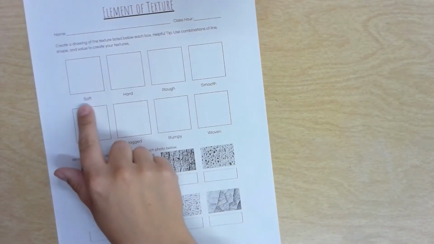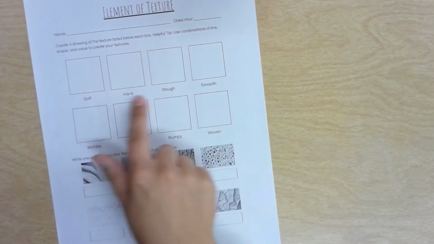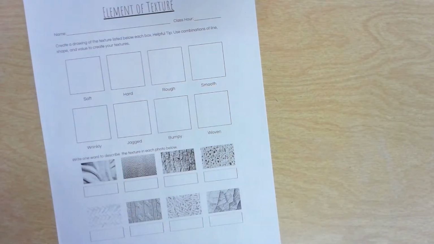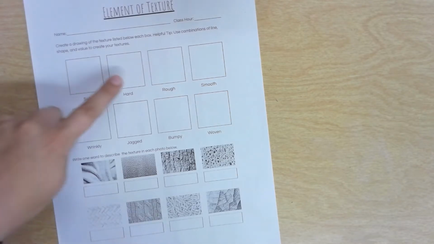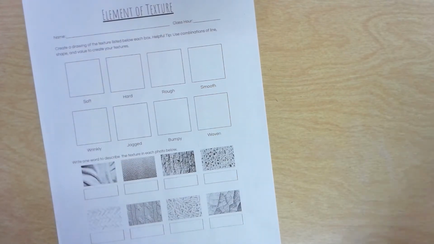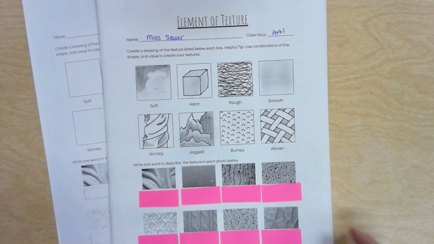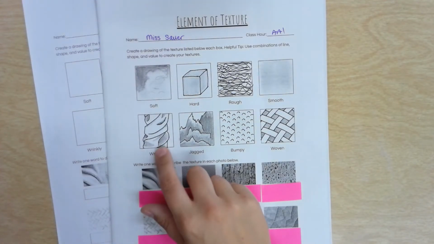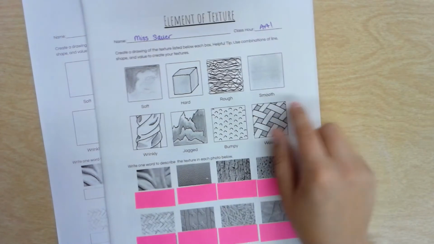So you are going to be drawing something that's soft, hard, rough, smooth, wrinkly, jagged, bumpy, and woven. And my advice is either find an object that has this texture, or you can Google a picture of things, because I can't draw things that are wrinkly very well, but what's something that gets wrinkly? Well, a shirt sleeve. So I Googled someone's shirt sleeve and I used that picture to help me. Even if you do cartoon shirt sleeve, you probably would find something that's wrinkly, okay?